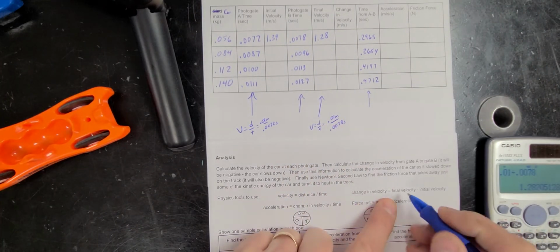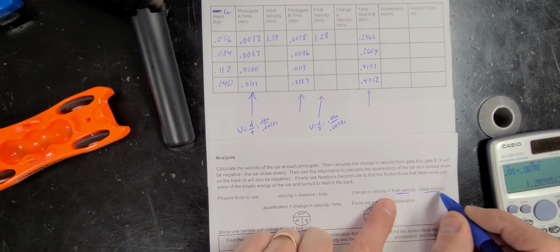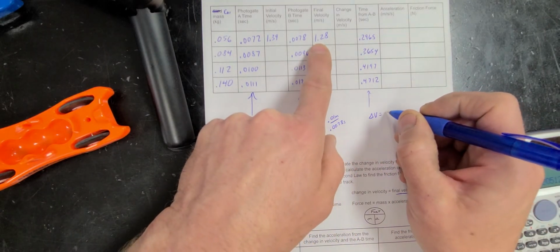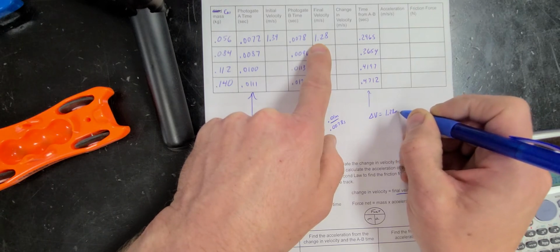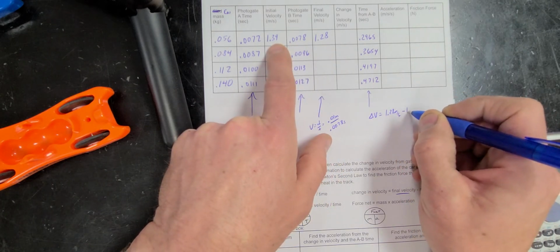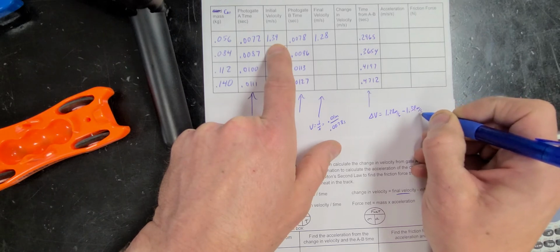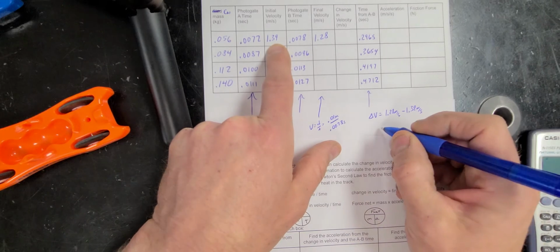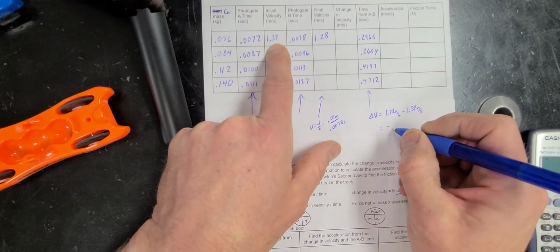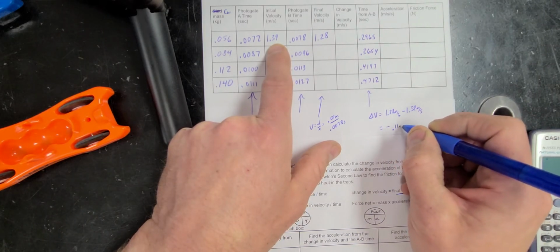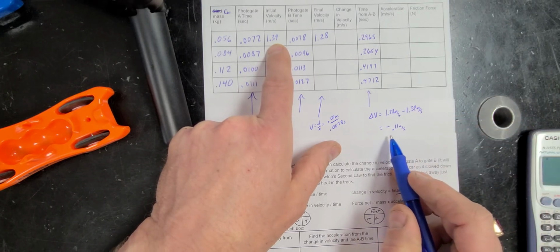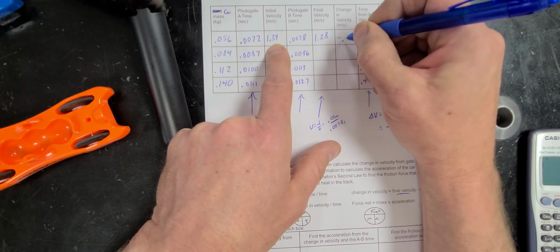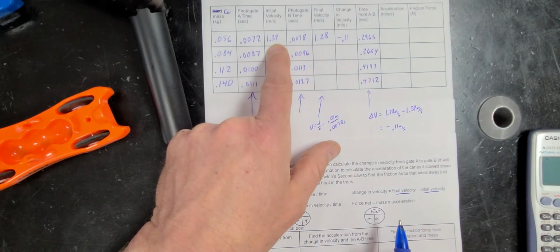Well, the change in velocity, that's the final velocity minus the initial. So the change in velocity, that's our ending velocity, 1.28 meters per second, minus our starting velocity, 1.39 meters per second. I could get out my calculator, or I could probably handle this one in my head. That looks a lot like negative 0.11 meters per second. Why negative? Well, of course, the car's slowing down. So I've got a change in velocity of negative 0.11 meters per second.